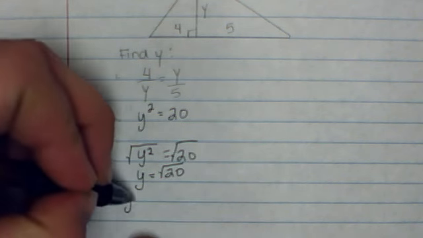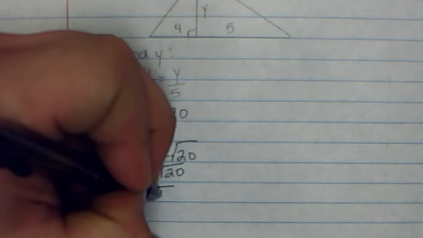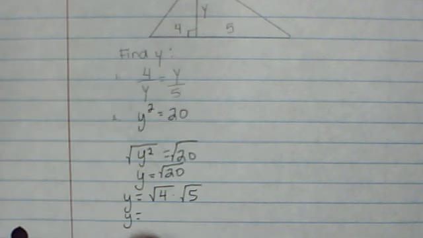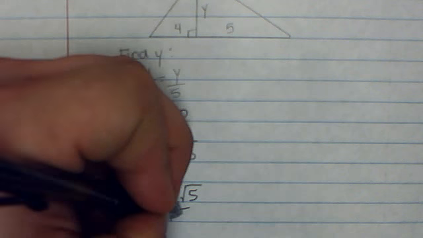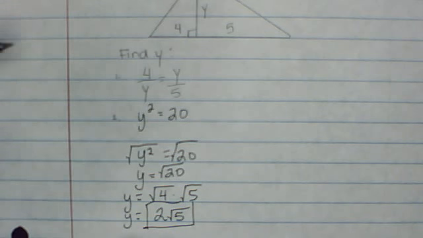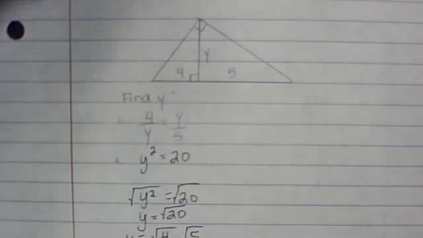So I need to split it up into two separate radicals, one of them being a perfect square, which would be 4. And now I can continue to simplify by turning that perfect square into a whole number: 2 times the square root of 5. So that is the length, or the geometric mean, of this triangle, or the length of y. So again, the geometric mean is helping us figure out the length of this altitude, this y.